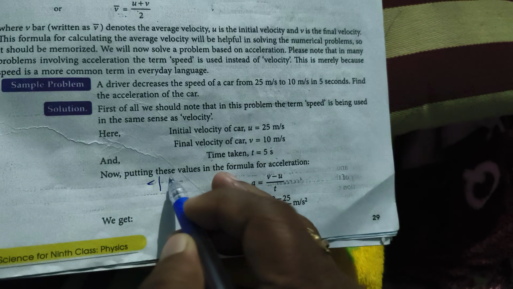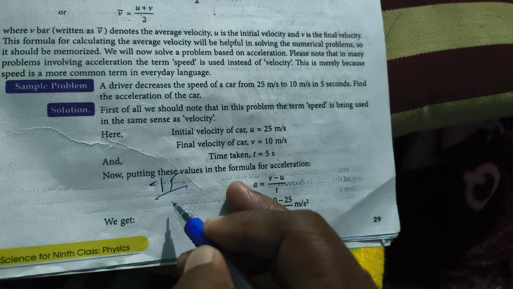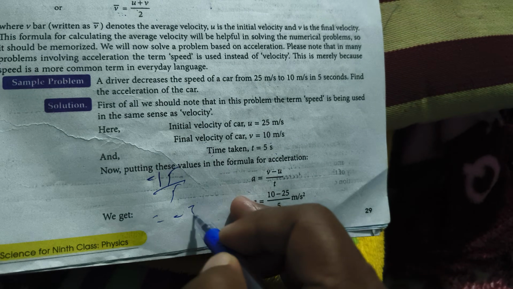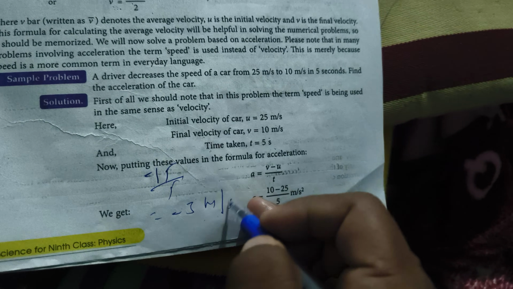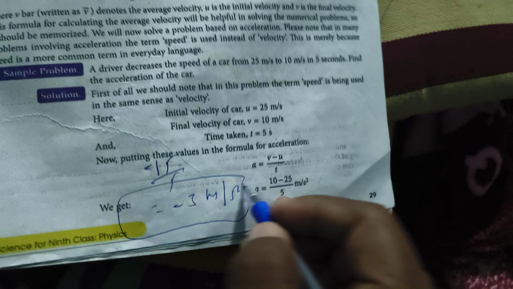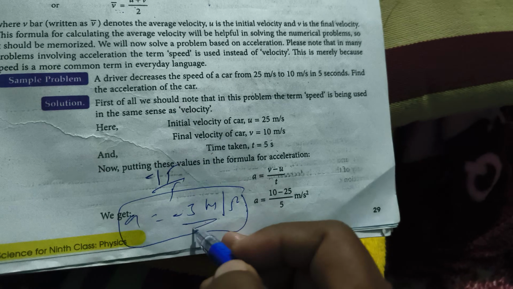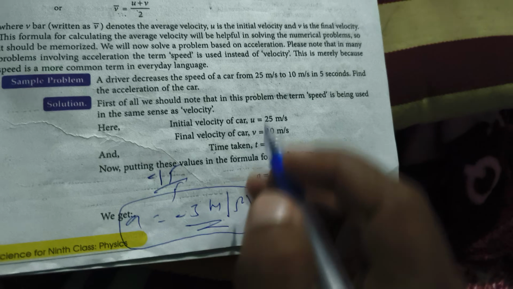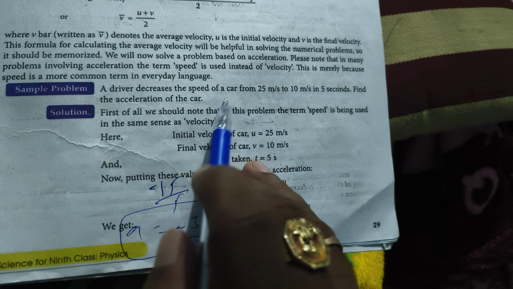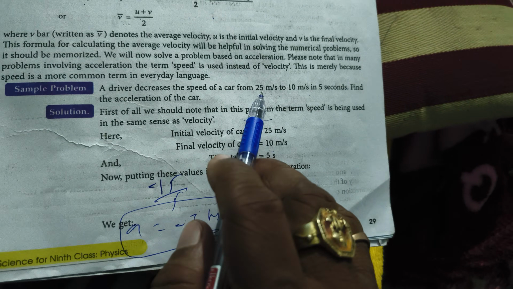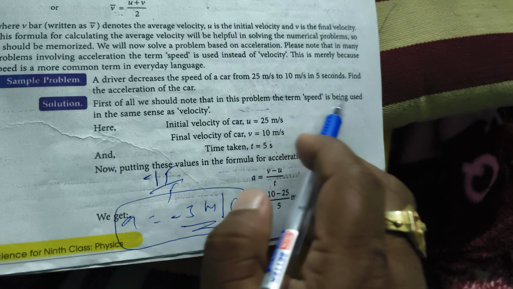We get minus 15 by 5, that is equal to minus 3 meter per second square. So it is a negative acceleration because the velocity or speed of the car is decreasing.